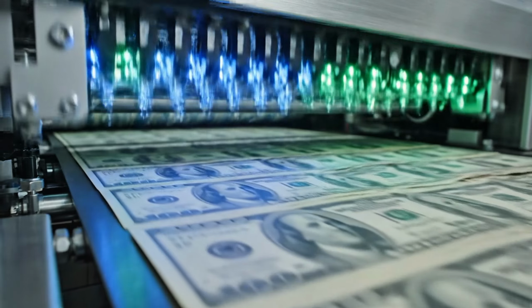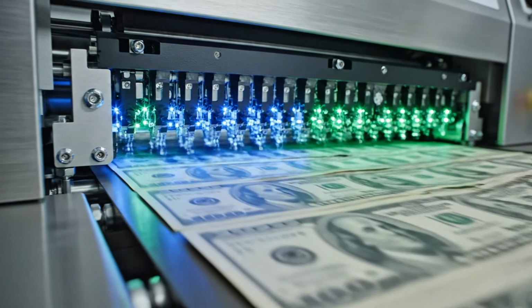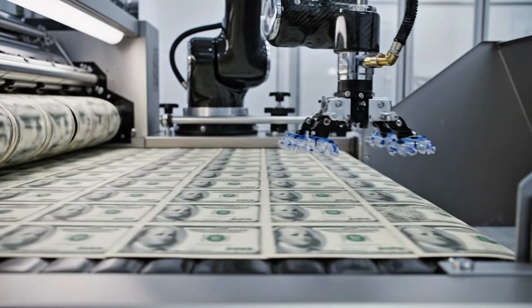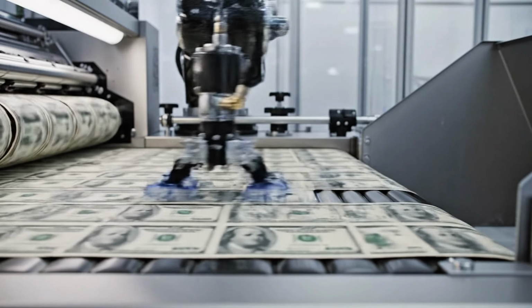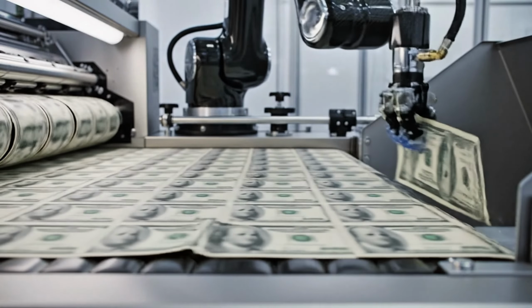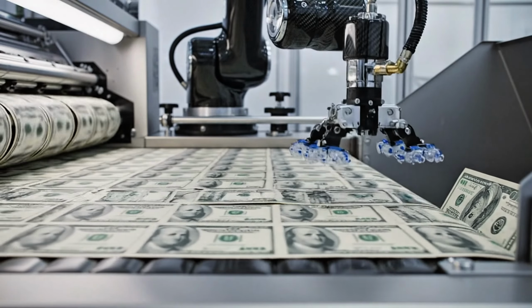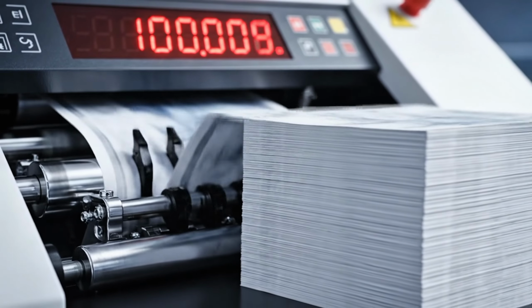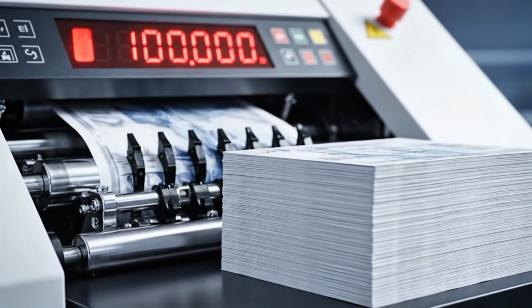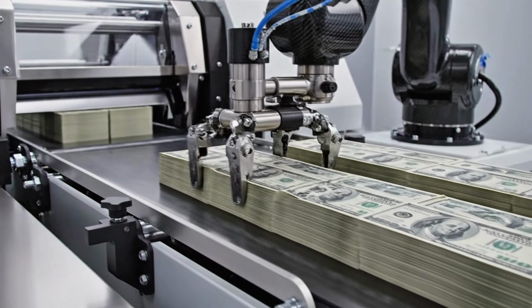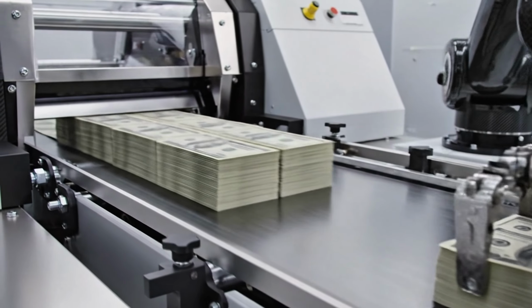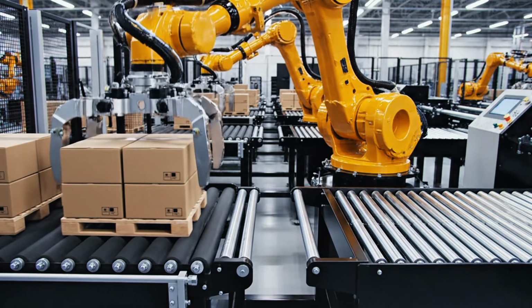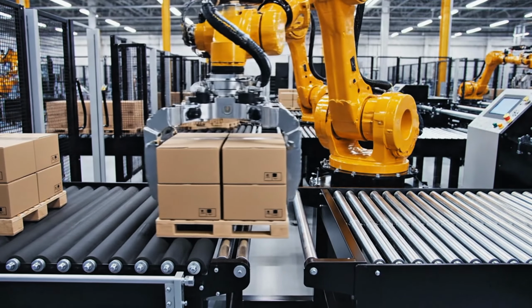Every detail is digitally inspected. Imperfections are instantly removed. Precision counting maintains control. Automation organizes the flow. Movement remains continuous and controlled.